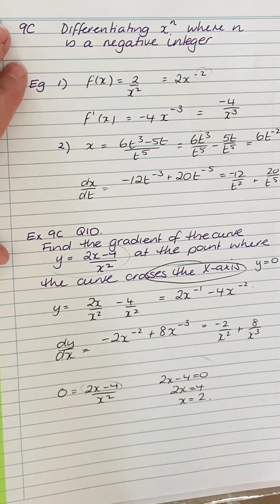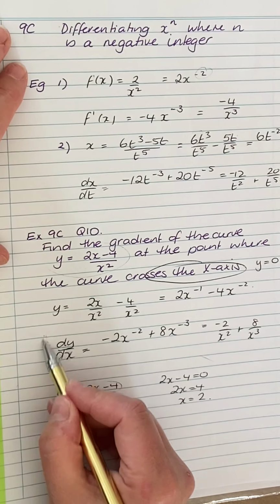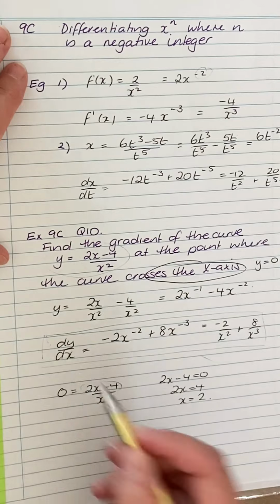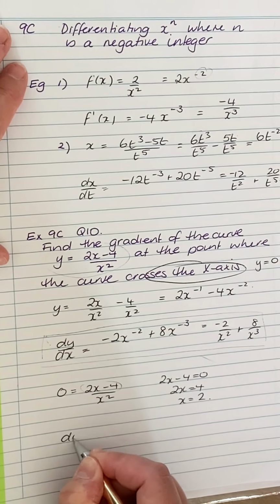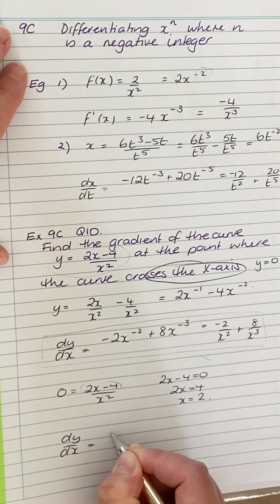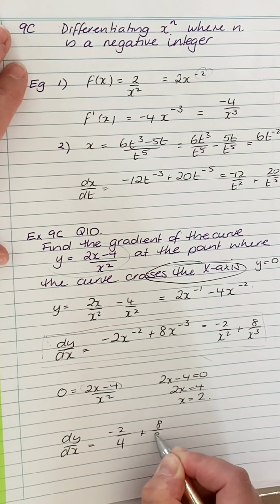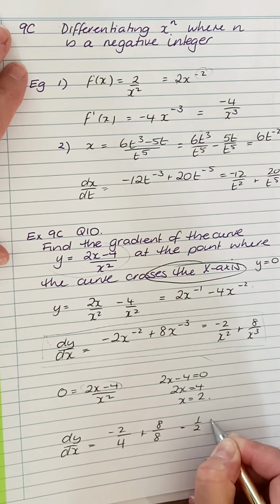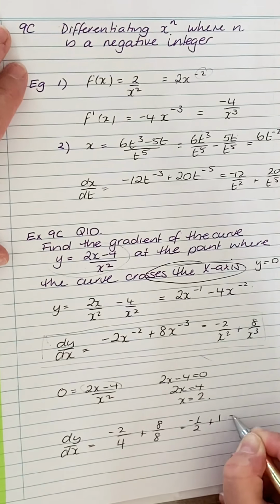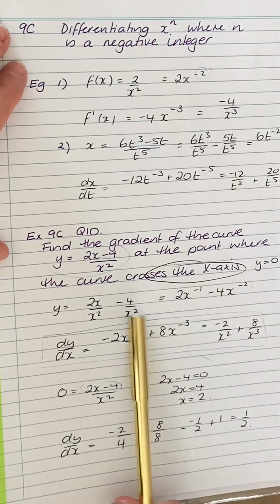So we sub x equals 2 into the derivative because the gradient is what we're trying to find. So dy dx equals minus 2 over 2 squared plus 8 over 2 cubed, which is minus a half plus 1, which is 1/2.